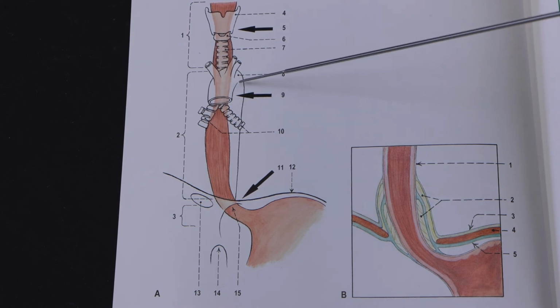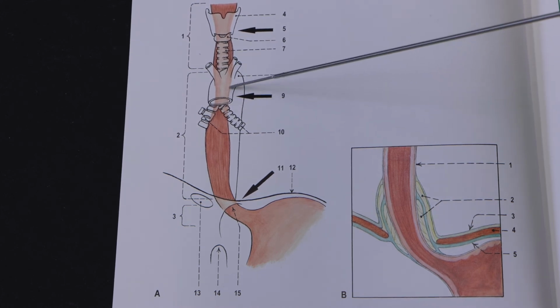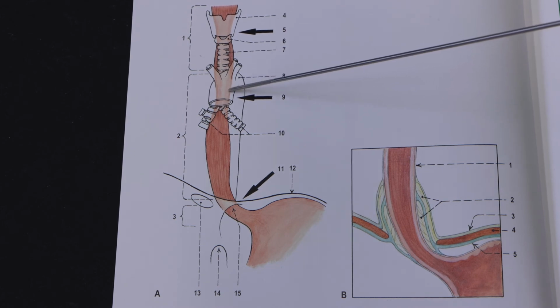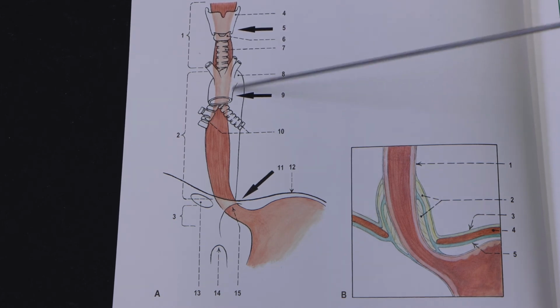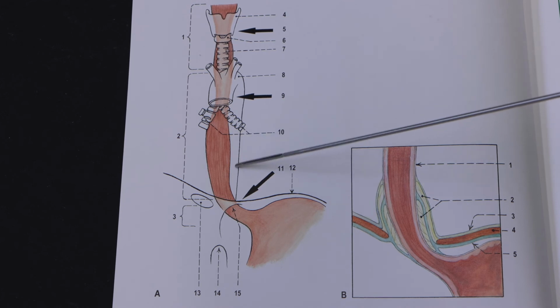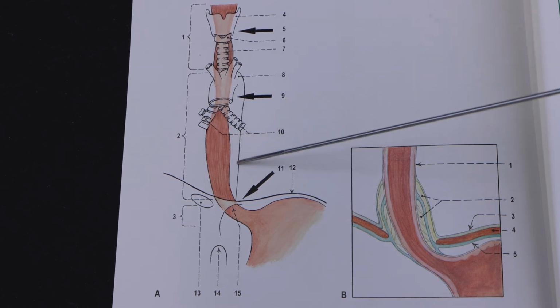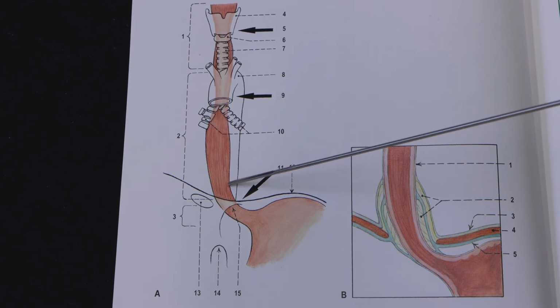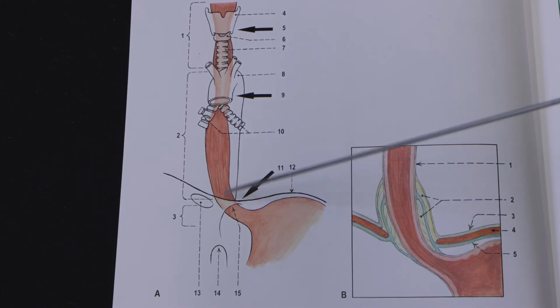At the level of T3, the beginning of the thoracic aorta, or descending aorta, comes over the esophagus also, and then as you see, the aorta is located on the left side of the esophagus, and finally down, it comes near to the midline.